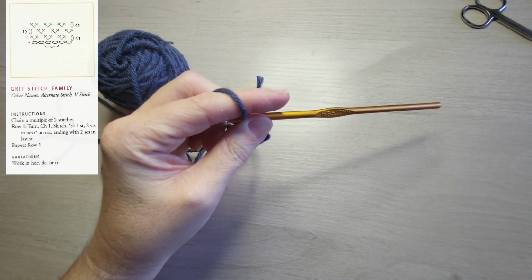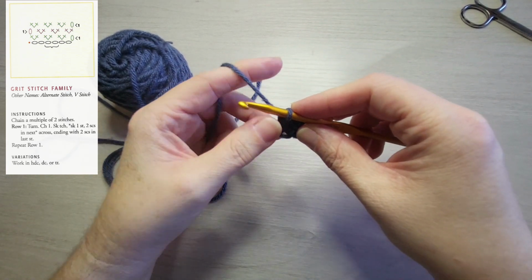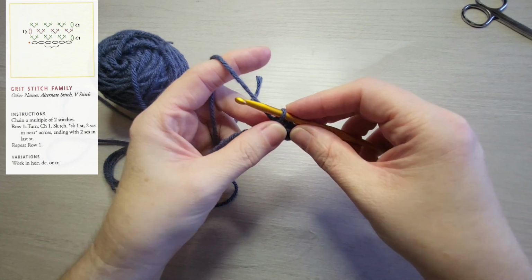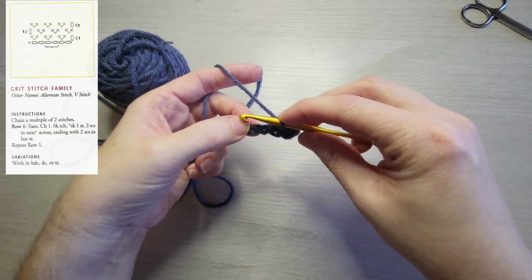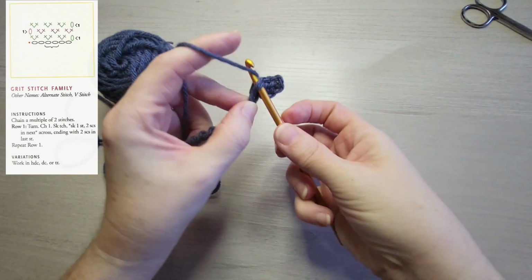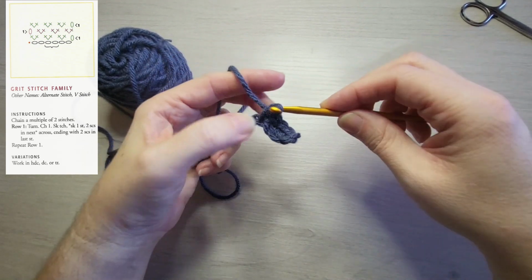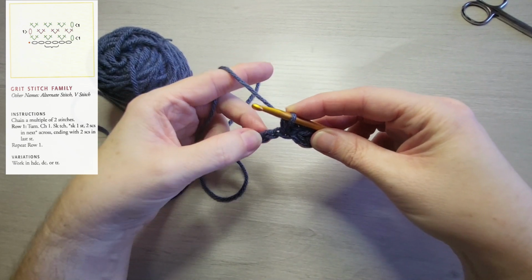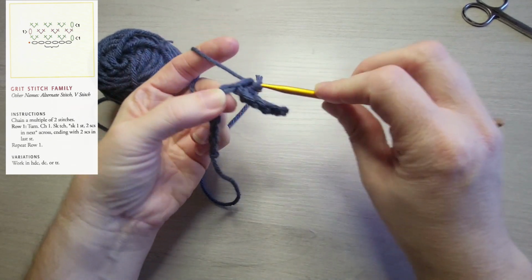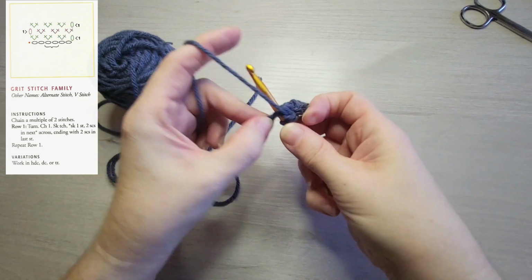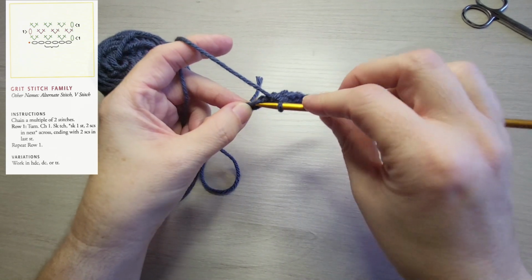And you see that we have an asterisk, so we want to go from asterisk to asterisk. So going back to the asterisk, we're going to skip 1 stitch and then 2 single crochets in the next stitch. Now we do that all the way across. So we skip 1, 2 single crochets. Skip 1, 2 single crochets.